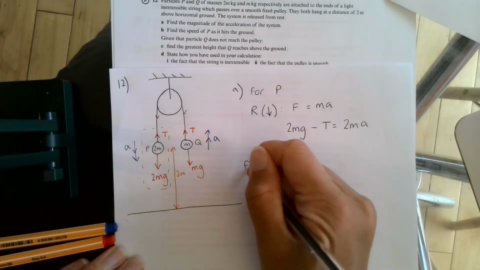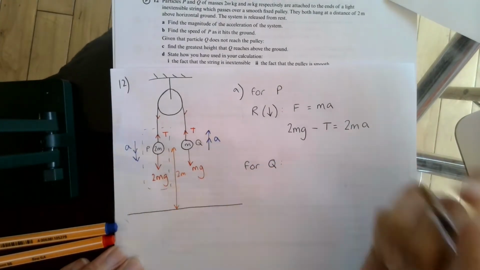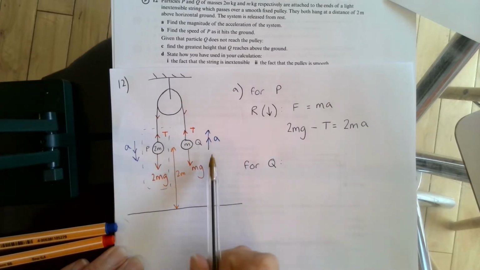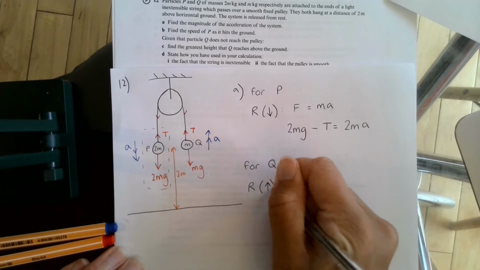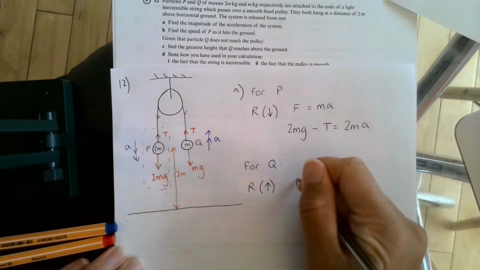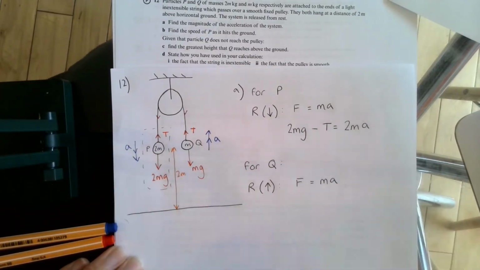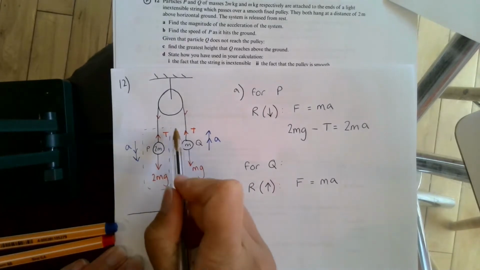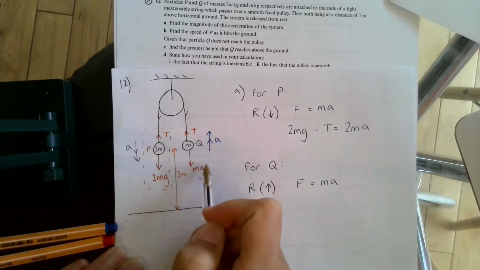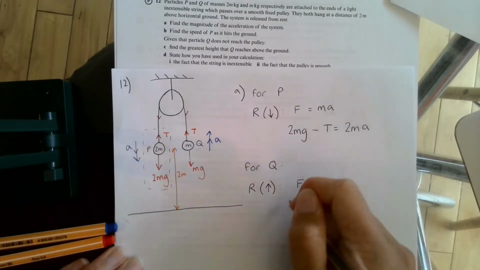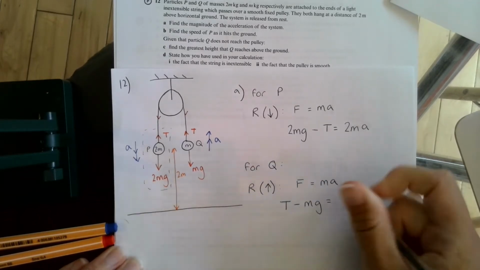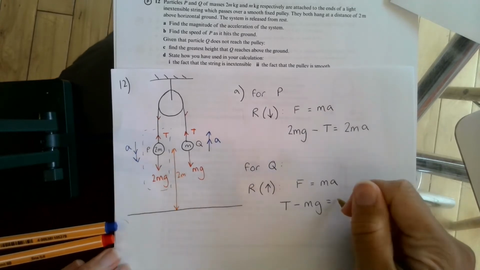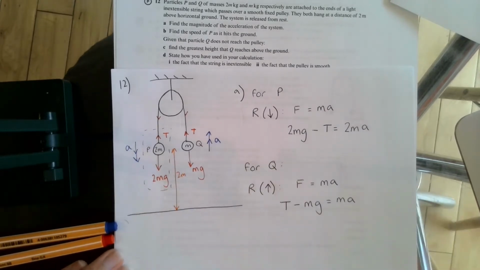Now I'm going to do the same, but this time for Q. Instead of resolving downwards, I'm going to resolve upwards because the acceleration is going upwards. So I'm resolving in the upwards direction. And I know that resultant force upwards will be equal to the mass times the acceleration. Well, again, I'm cutting out this section here. I'm cutting out Q. Upwards, I've got the tension, take away mg because that's going downwards. And it's going to equal the mass, which this time is just m, times the acceleration.